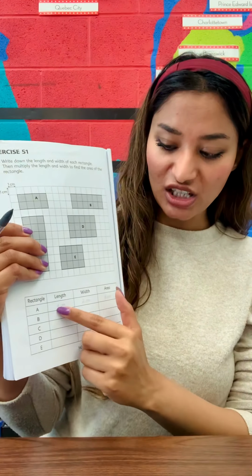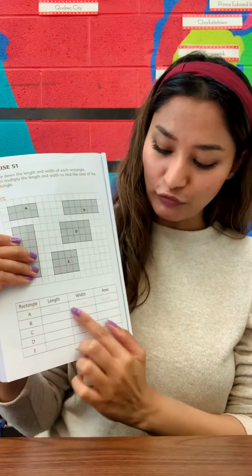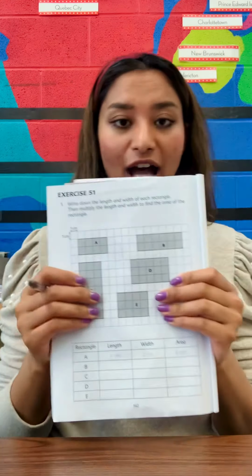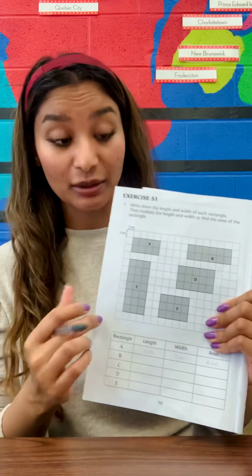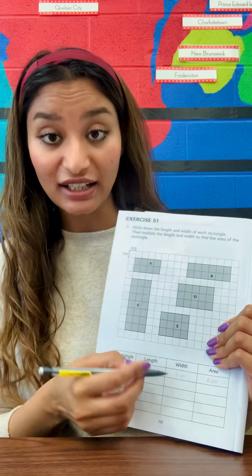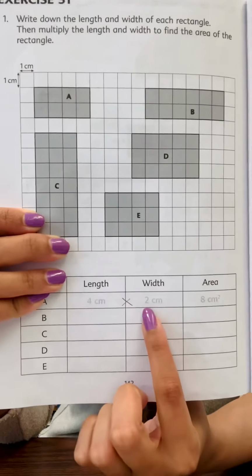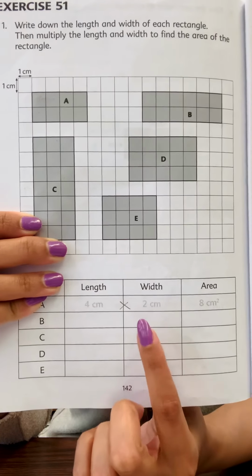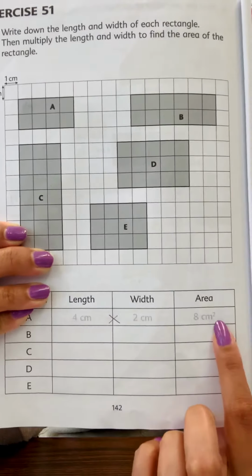So they counted for length, it's 4. For width, it's 2. How do we find the area? They multiplied their length and their width. So it was multiplying 4 and 2. 4 times 2 or 2 times 4 gave them 8. So what's the formula for area? It's when we multiply our length and our width, and that gives us our area.